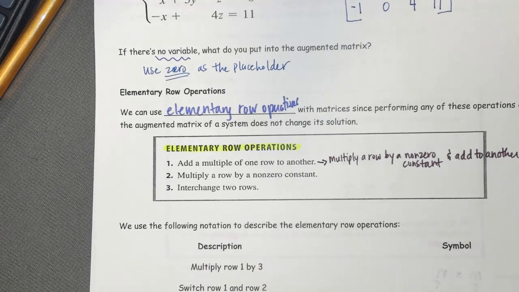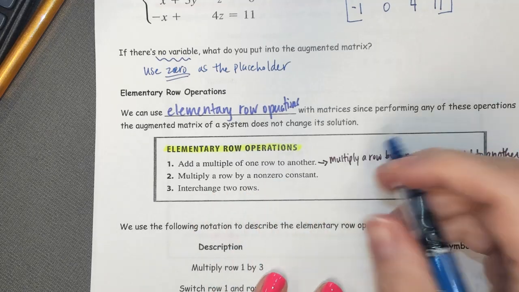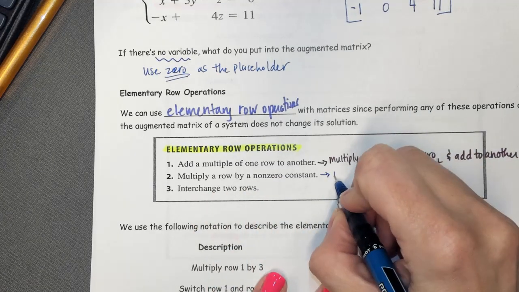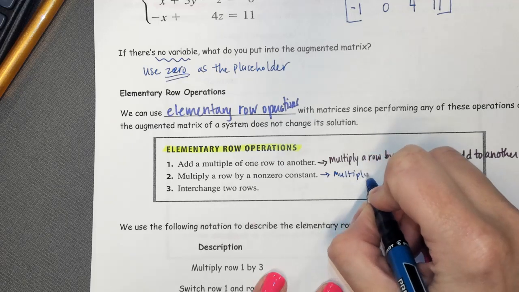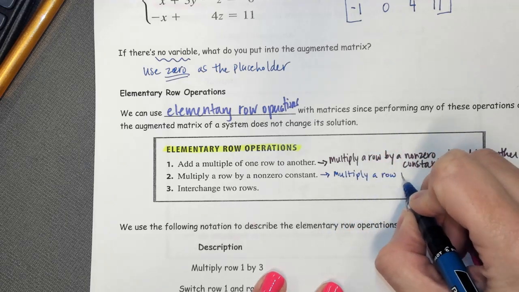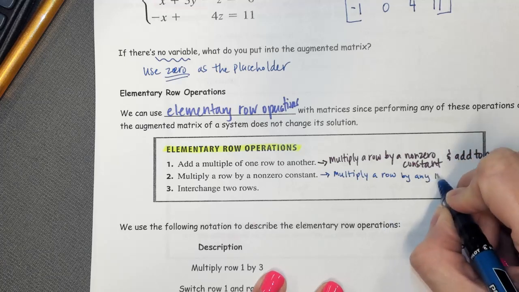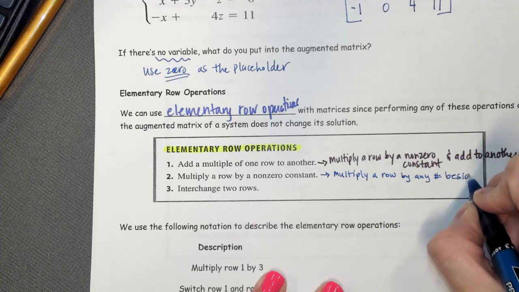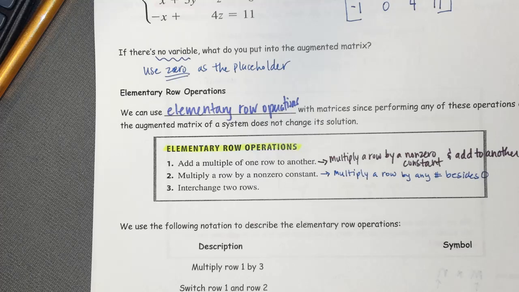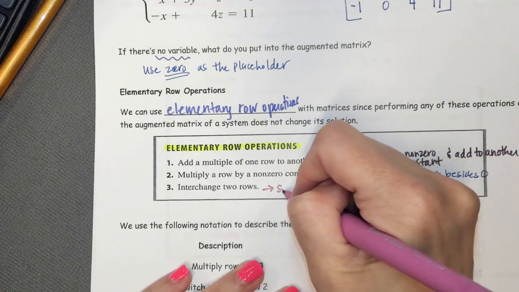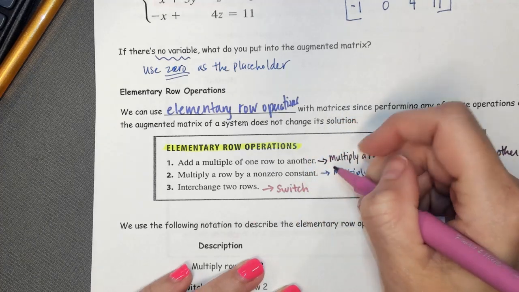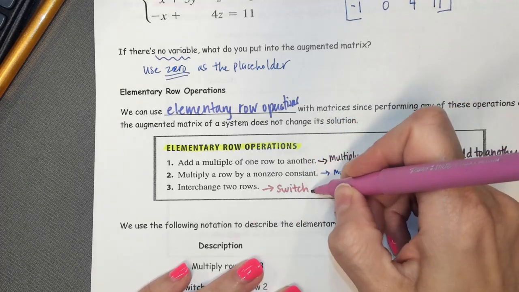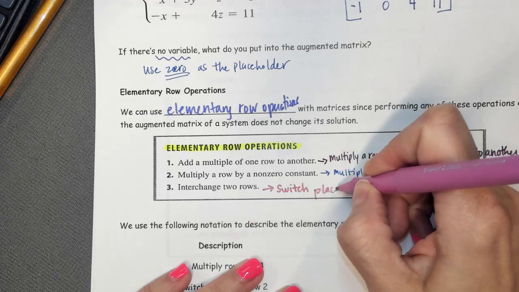Okay, and then when it says multiply a row by a non-zero constant, you can multiply a row by any number besides 0. So you can't multiply by 0 because that changes your value. Okay, and then the last one is you can interchange 2 rows. What that means is you switch the placement of the rows. So like row 1 will become row 2 and vice versa.